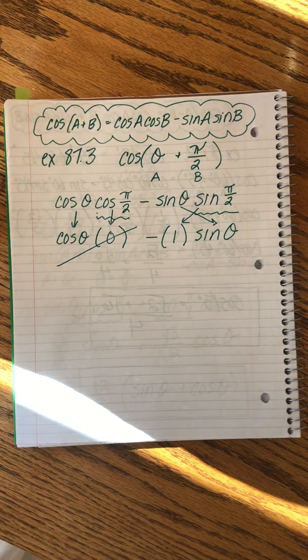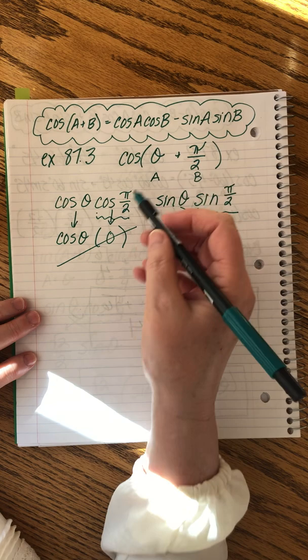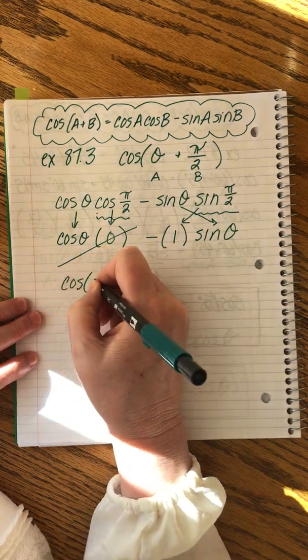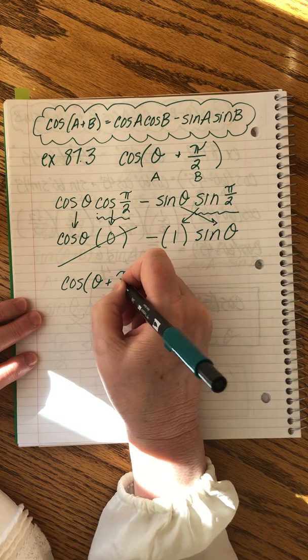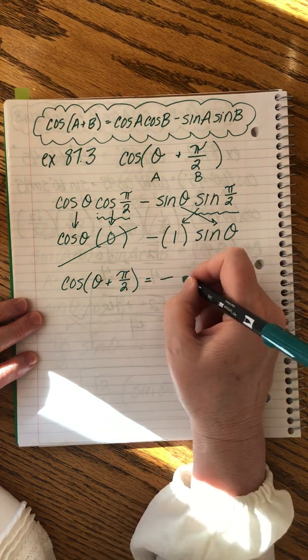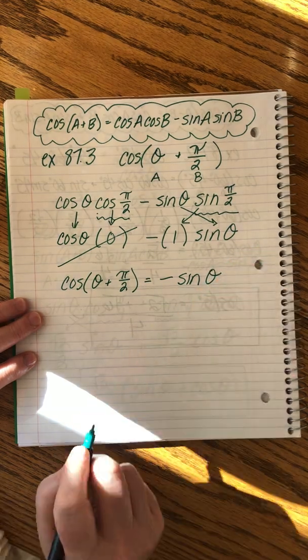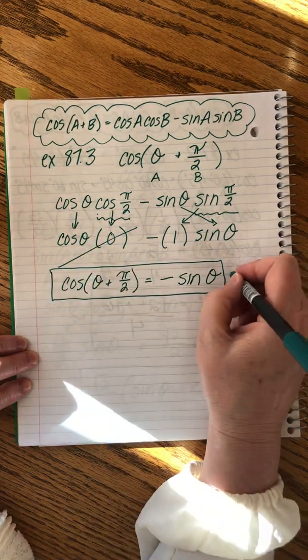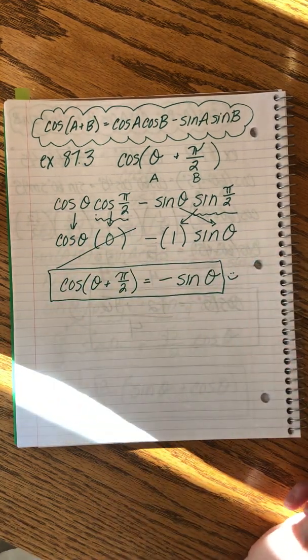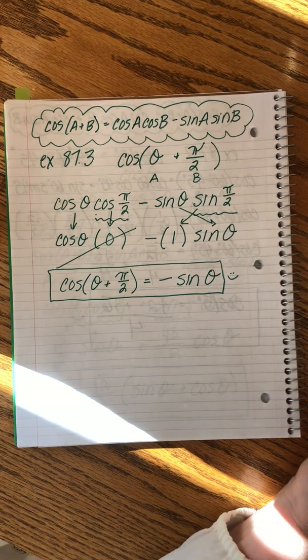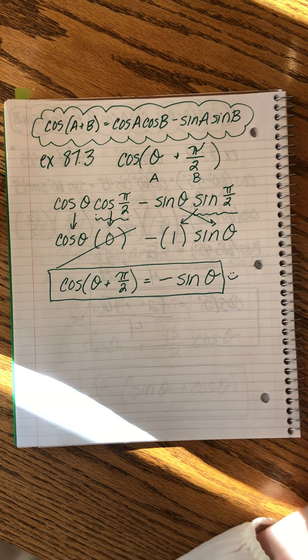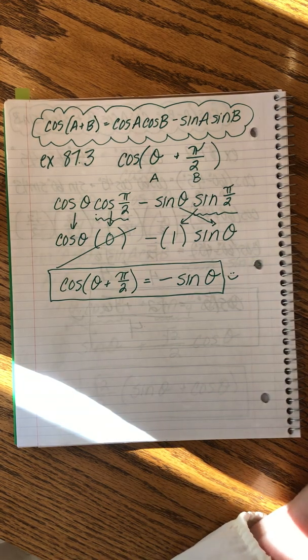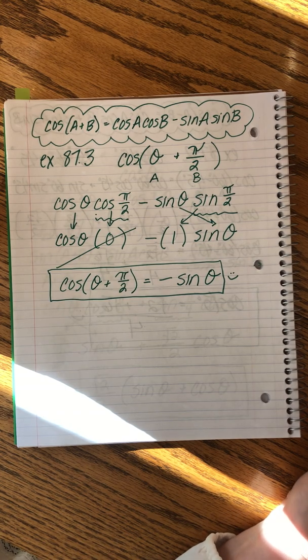And this, that 1 can drop out, so I'm going to write my final answer: the cosine of quantity theta plus pi over 2 equals minus the sine of theta. Now there's one that really did simplify nicely, didn't it? They're full of surprises, these sum and difference identities. They reshape the original sum or difference in some interesting ways, which is useful. Okay, that is the 3 examples that worked on the sum and difference identities.